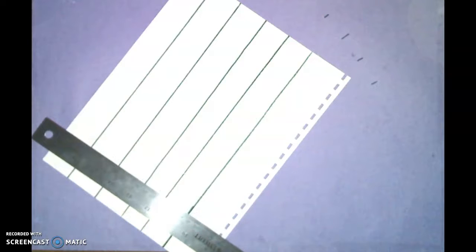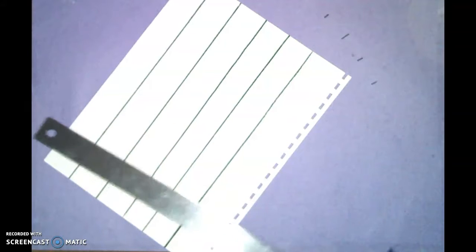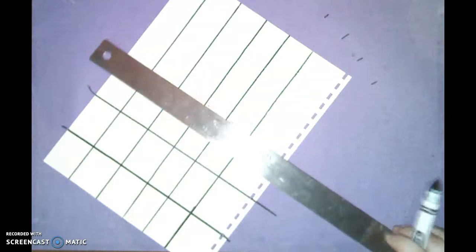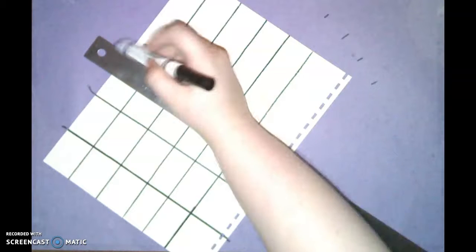Now what we're going to do is draw some columns, or vertical lines. If I point to the sky and I point to the ground, that is a vertical line. Let's do it again. Point to the sky, point to the ground, that is a vertical line.